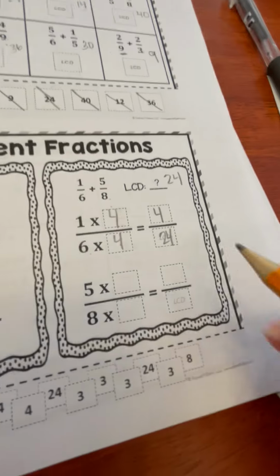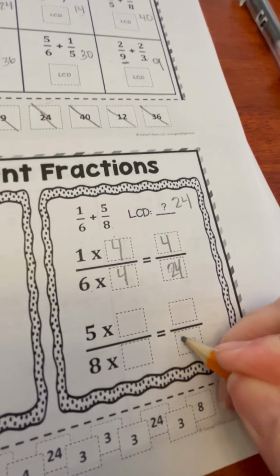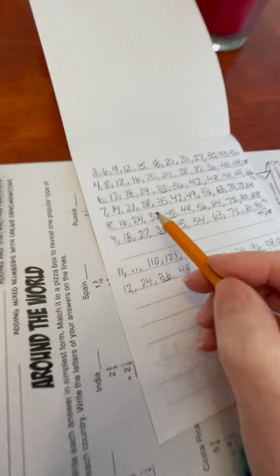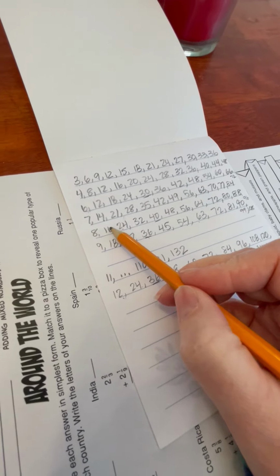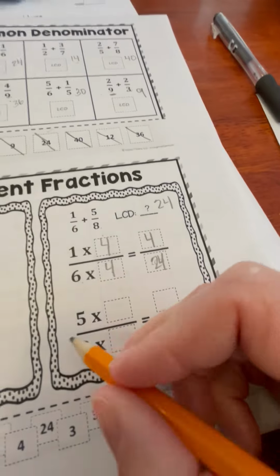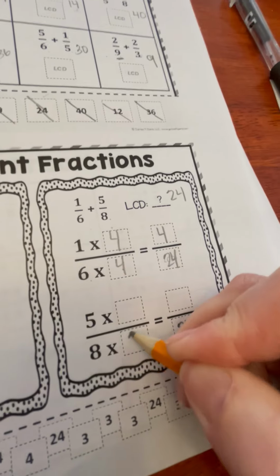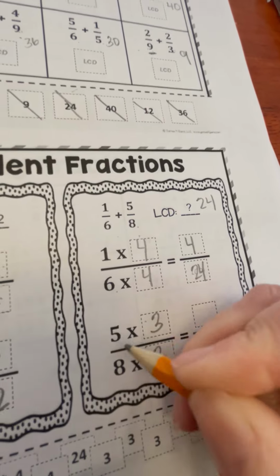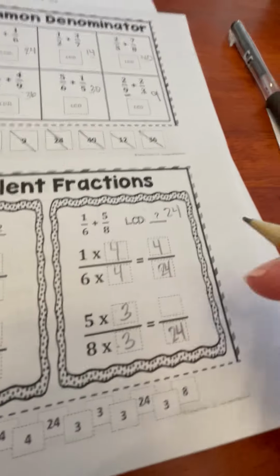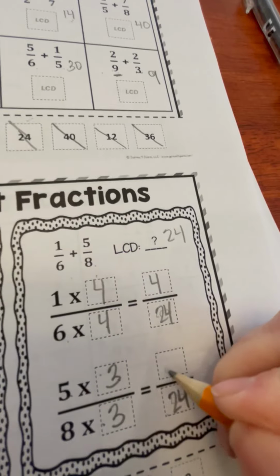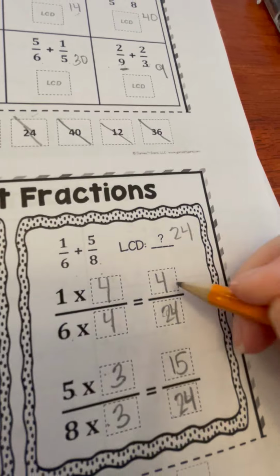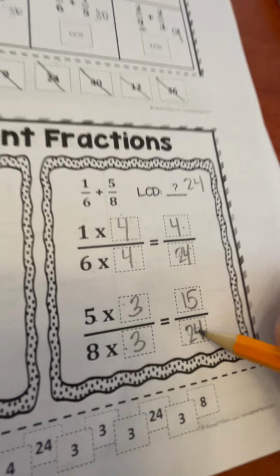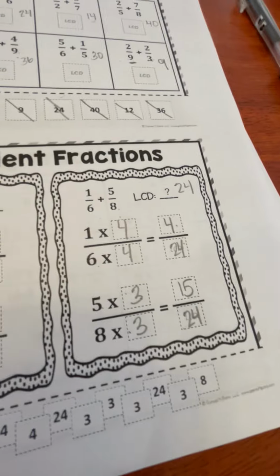All right, 8. How many times does 8 go into 24? Let's look at our 8's. 1, 2, 3. So 8 times 3 is 24. Whatever you do to the bottom, you do to the top. 5 times 3 is 5, 10, 15. So 4/24 and 15/24 are equivalent fractions.